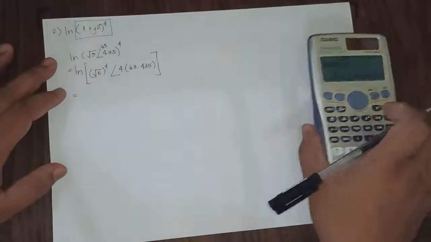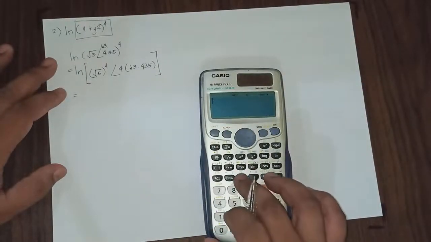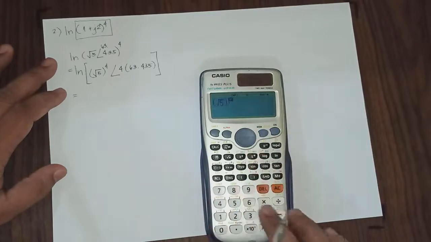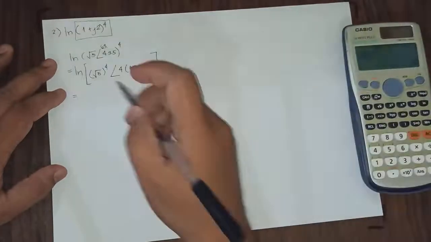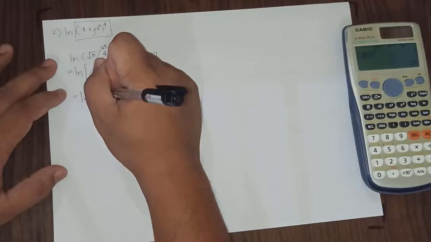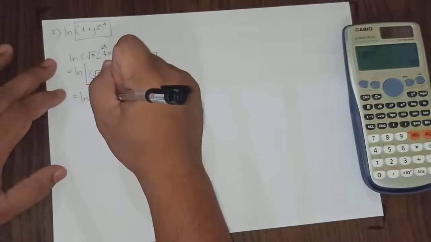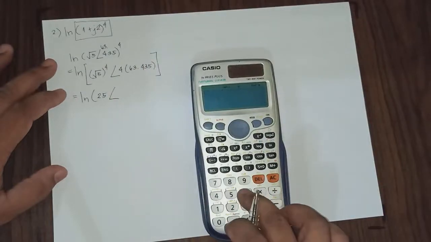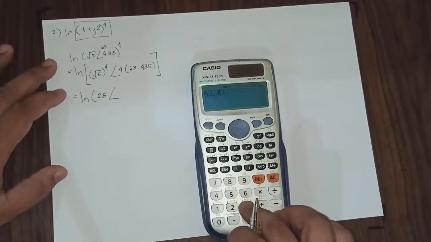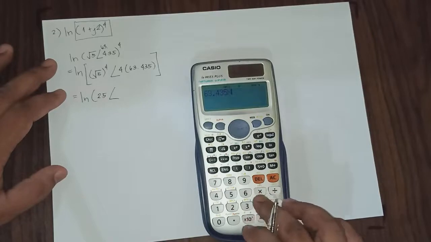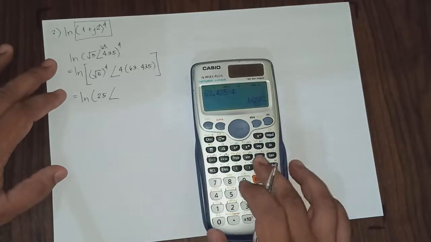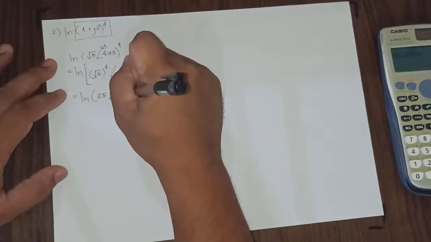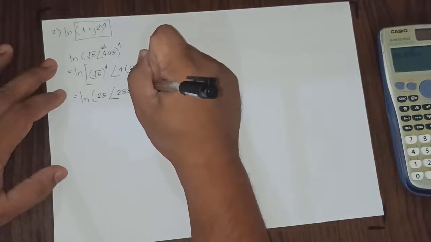Then, kunin natin yan. Okay? Square root of 5 raised to 4. Ilan yan? That is 25. So, ln of 25 angle of 63.435 times 4. That is 253.74 degrees.